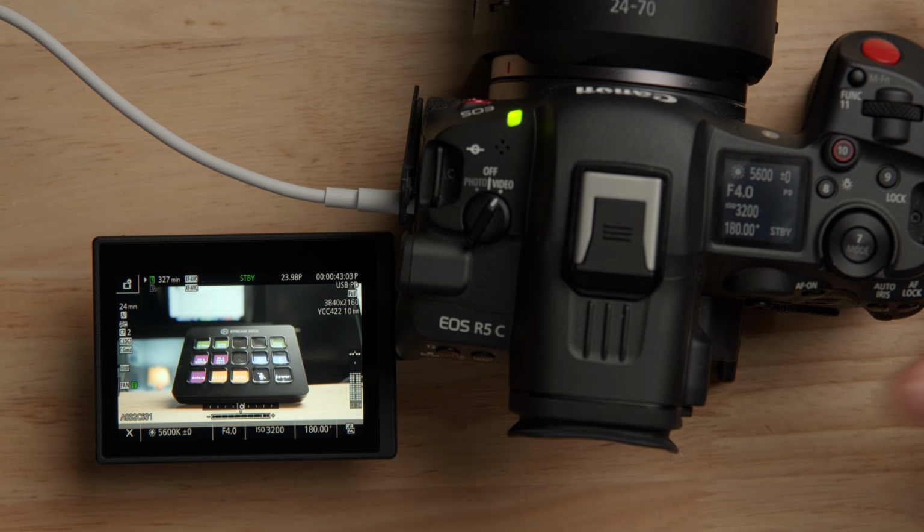And to back out, you just hit cancel, and it'll completely turn off the tracking. So number 7 has to do with focus guide for manual focus. Now, when I'm using manual focus, generally I'm using focus peaking, but the R5C has a really cool feature called focus guide, and you can use this in a couple different ways.